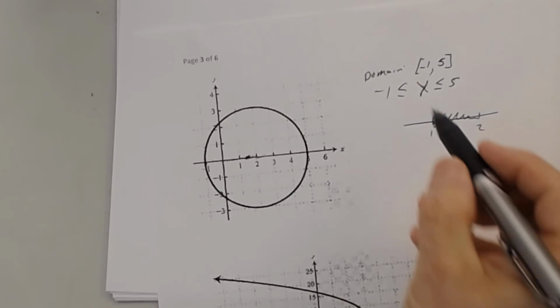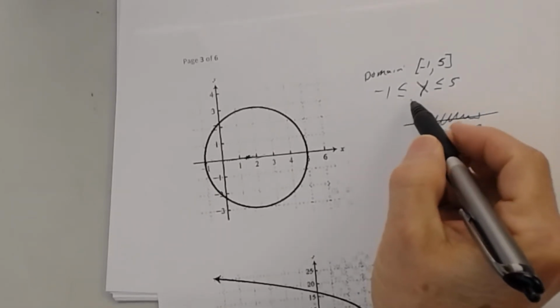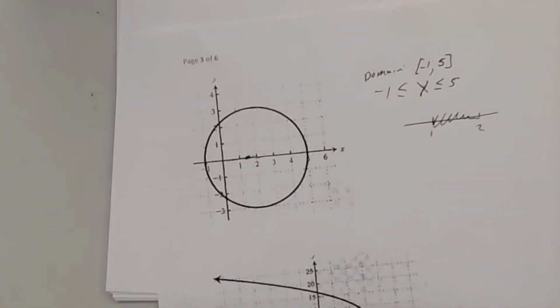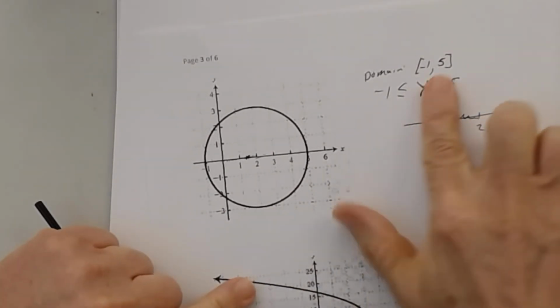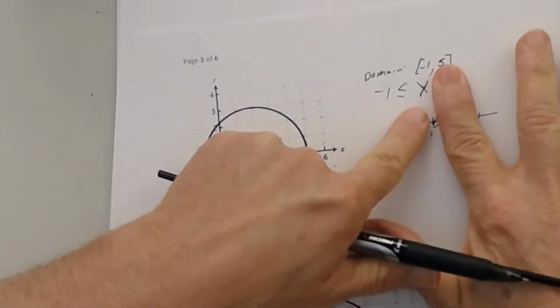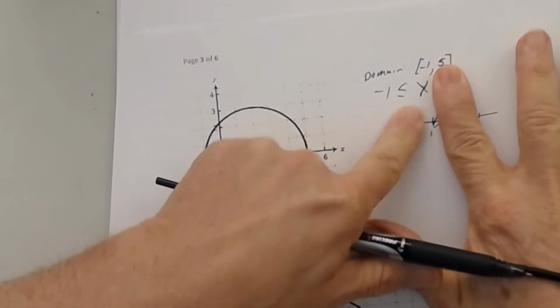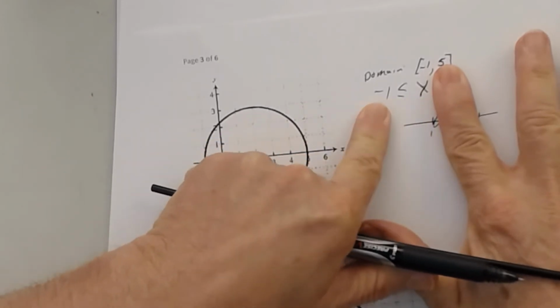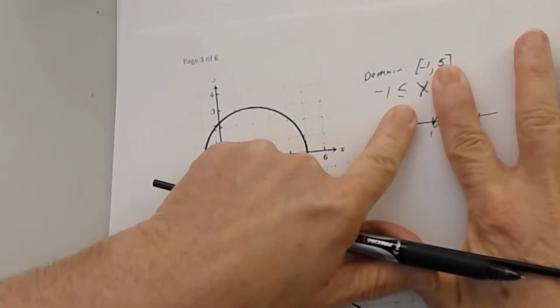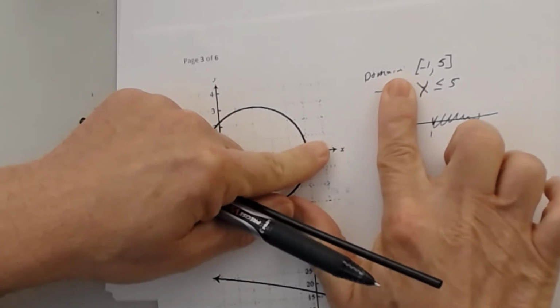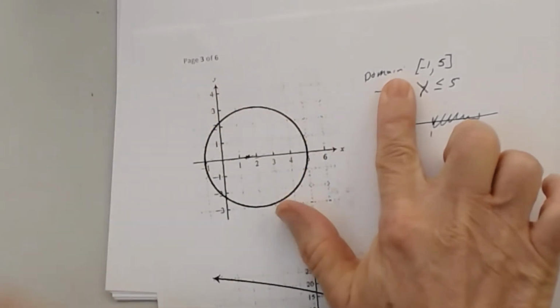Make sure that these symbols are pointing in the same direction every time. Whenever you write it like that, it's got to be pointing in the same direction. So that means that -1 is the smallest x value, because x has to be bigger than or equal to -1, and at the same time, x has to be less than or equal to 5.